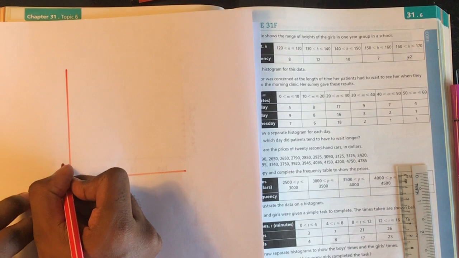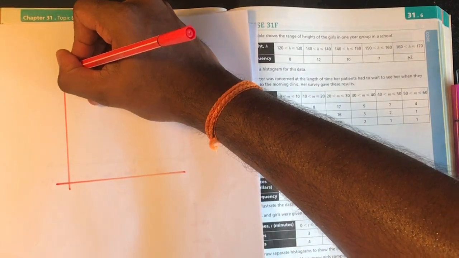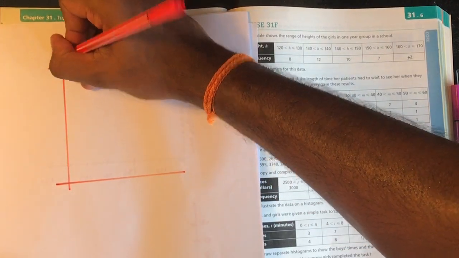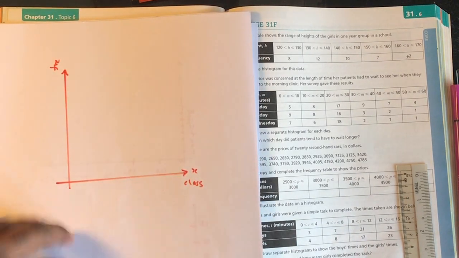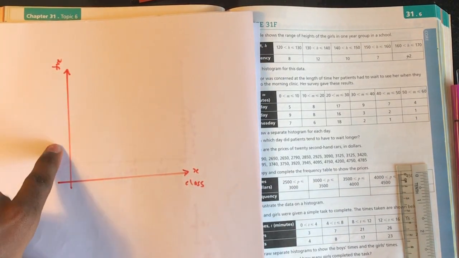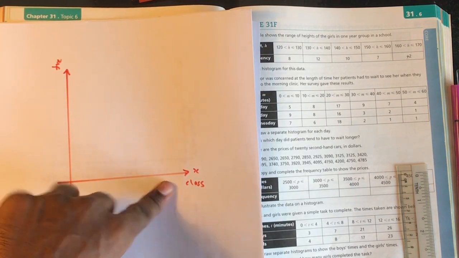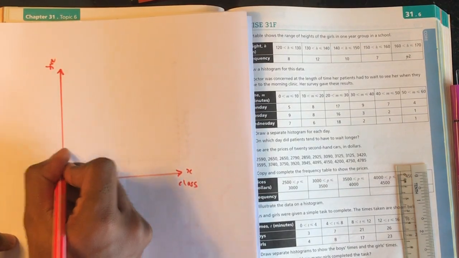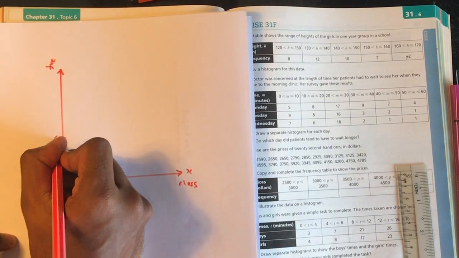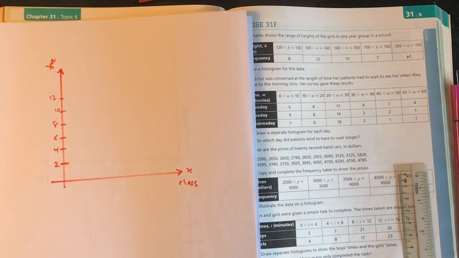So we can open our scale in terms of 2, and you have to take note that your y-axis always has to be frequency, and your x-axis has to be your class. This is compulsory. You cannot change the axis. Remember, the y-axis always has to be frequency, and then your x-axis has to be the class. So with that note, now I'm going to put the values here: 2, 4, 6, 8, 10, 12. Okay, so done. Now for the class, we can put the class here.